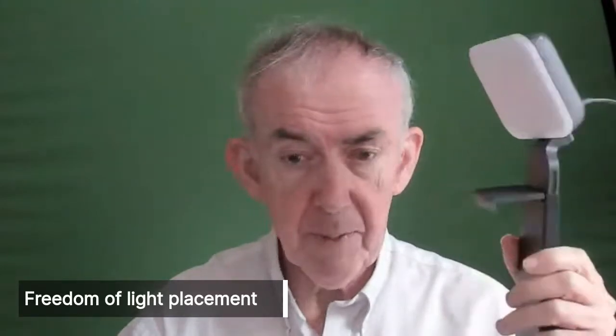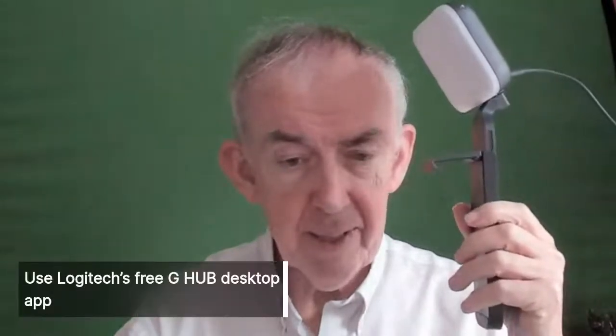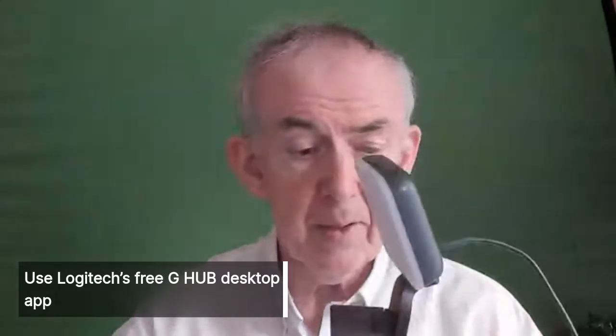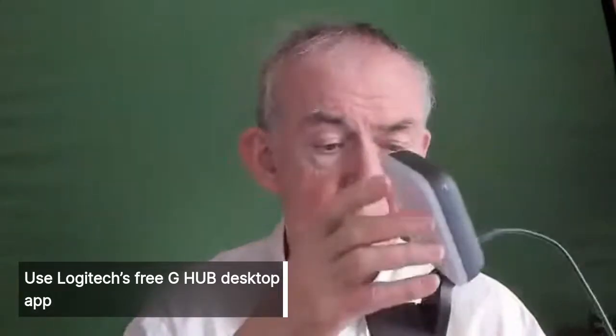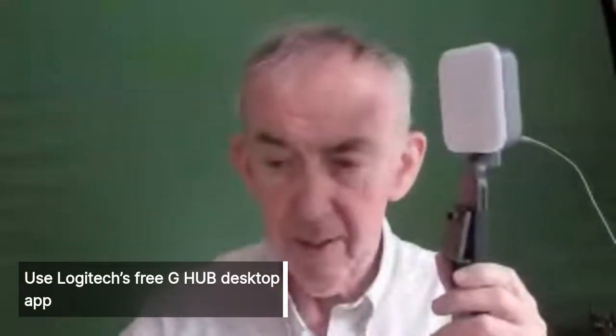You've got freedom of light placement, as I illustrated there. I think we're coming down to the end. Use the free software and just go to Logitech.com and download it. So that is the Logitech Lytra light. Just to highlight, I am going to switch it off, go dark, switch it back on again, and that setting is going to stay with us for the rest of the broadcast.